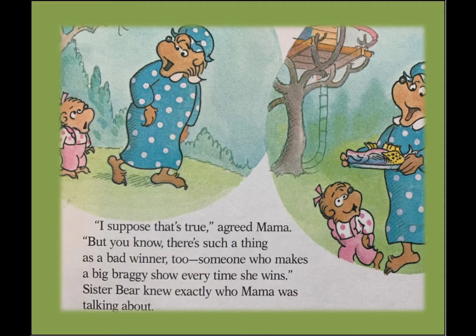Then there's this scene near the end of the book, the climax of the story. I remember this was a time that Sister Bear was thinking about being prideful and vain. "I suppose that's true," agreed Mama. "But you know, there's such a thing as a bad winner, too. Someone who makes a big, braggy show every time she wins." Sister Bear knew exactly who Mama was talking about. In this scene, Sister Bear is thinking about a time that she had made a big braggy show when she won. So this shows me evidence that Sister was thinking about being prideful and vain.